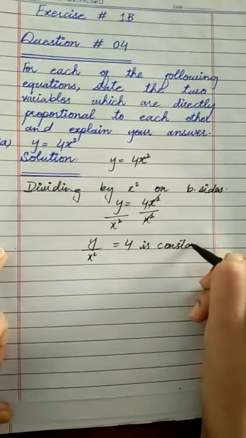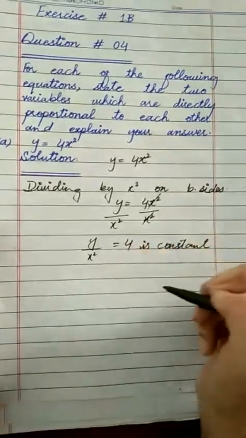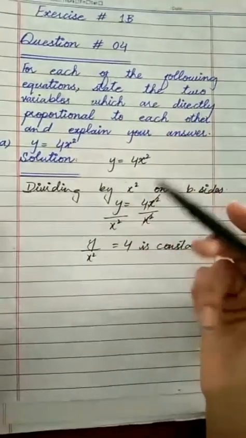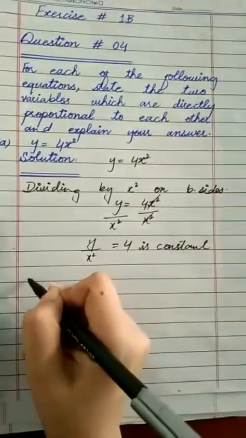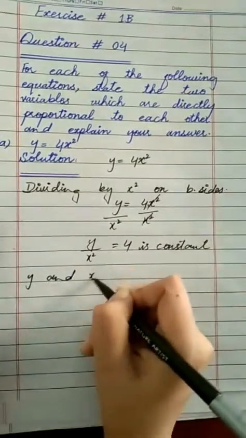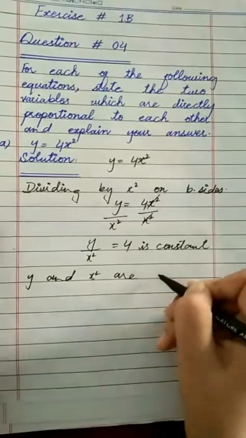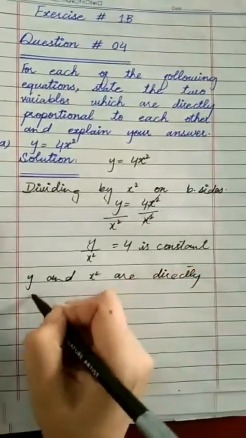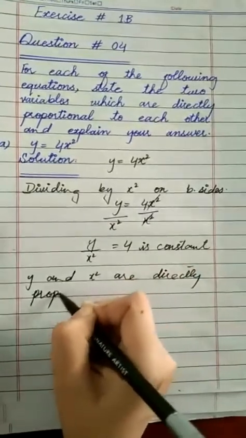We can say that yes, these both variables are directly proportional to each other, because they are asking in the question which two variables are directly proportional to each other. So we will say that y and x square are directly proportional to each other.